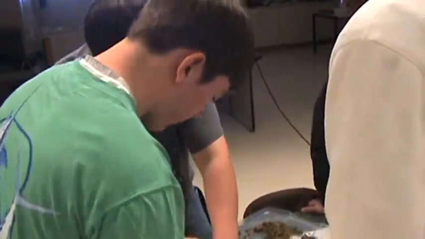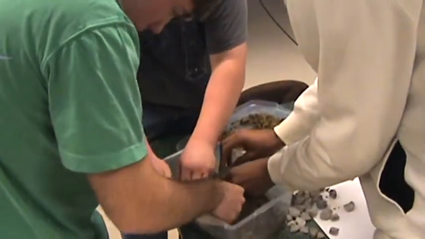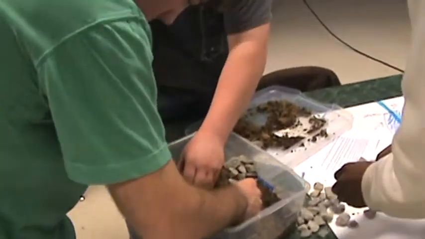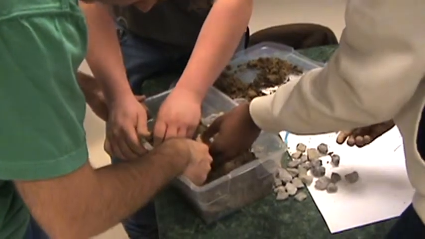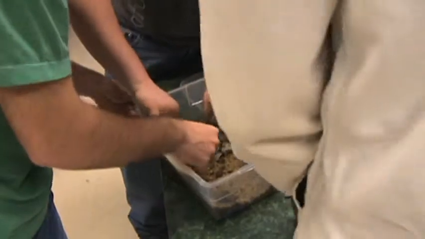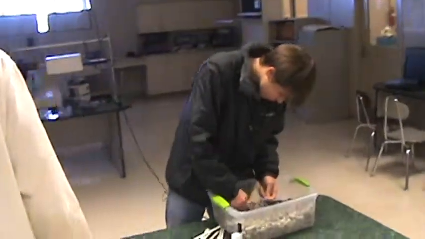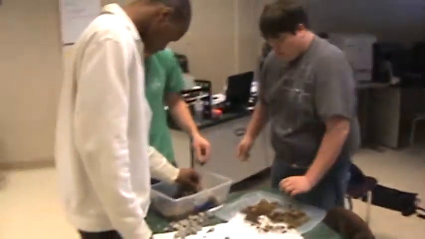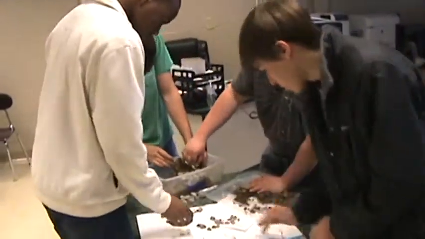I'll go get some small ones. They do that top first. We always call it the blowout. Trying to break your hand with a rock. Hey, let me show you this. Some baby rocks.